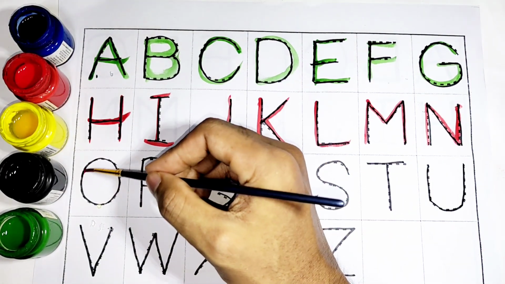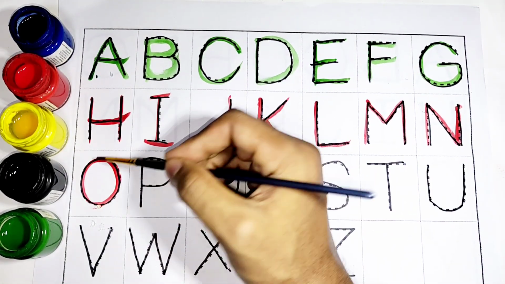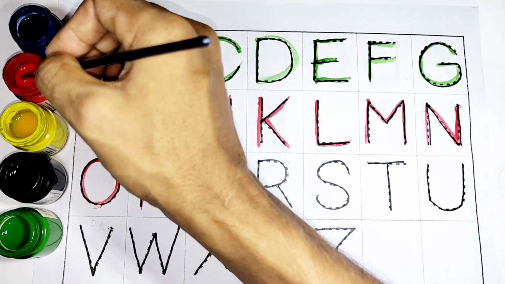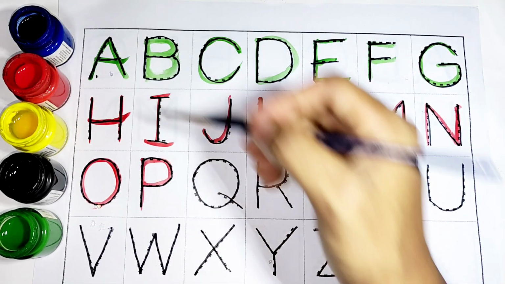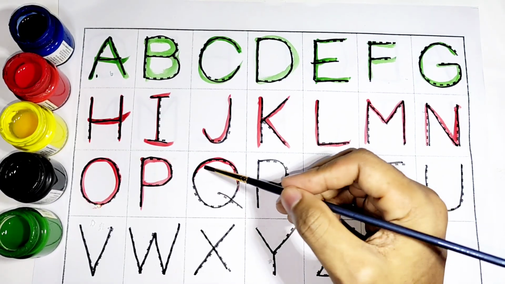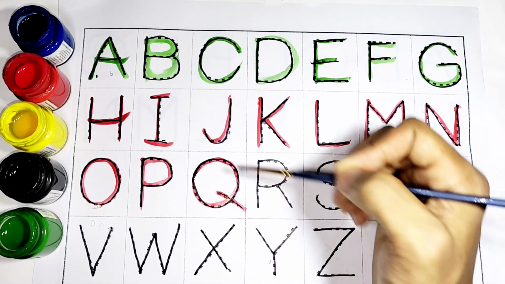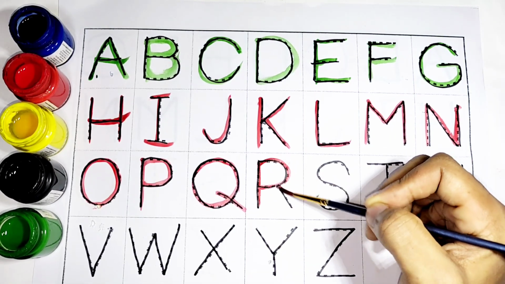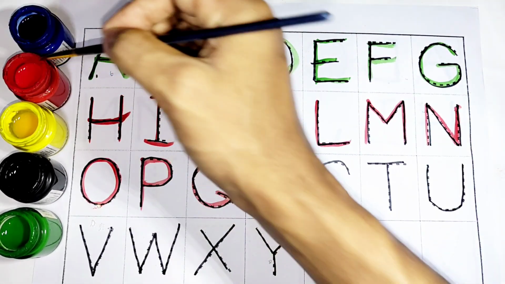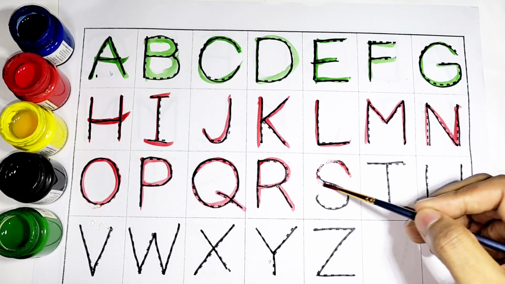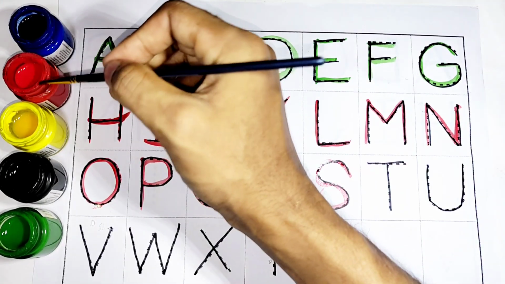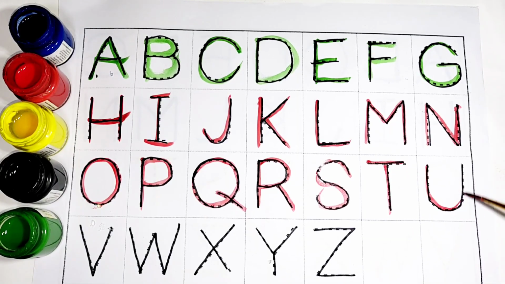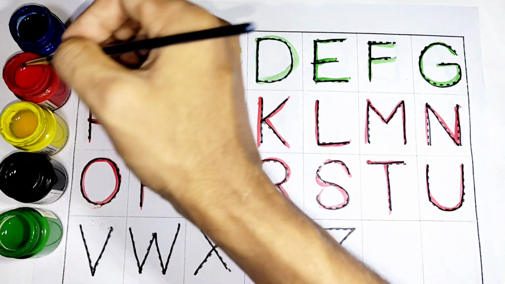The next one is O. And the next one is P. P for parrot. The next one is Q. Now we draw R. And the next one is S. Now we draw T. The next one is U. U for umbrella.